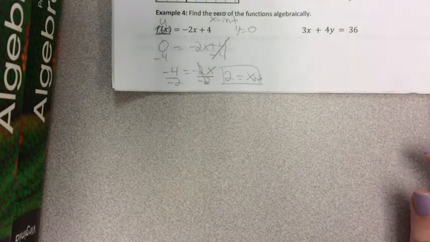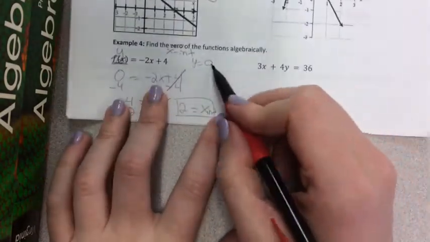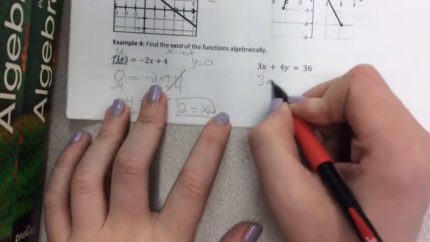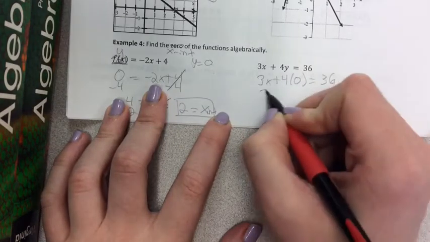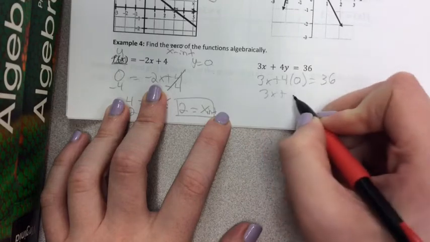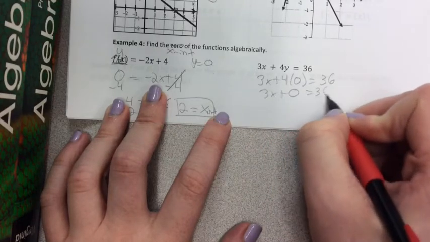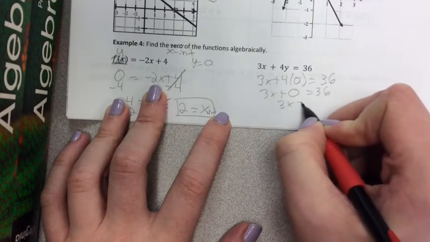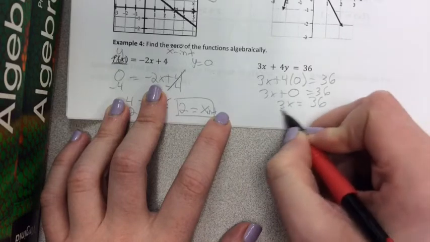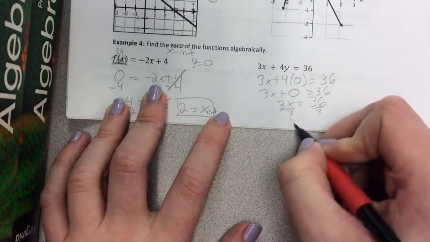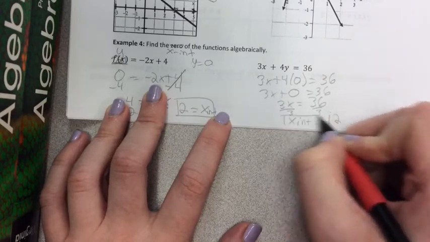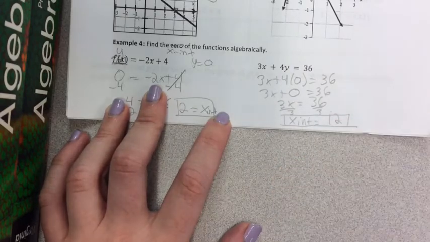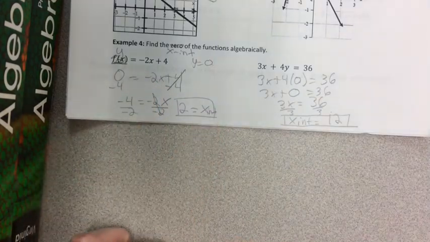Alright, so last example, again, we're going to plug in 0 for y, and we know that anything times 0 is just 0. Okay, so then we'll divide by 3, and then we get that our x-intercept is equal to 12. And that is how you find x and y intercepts.